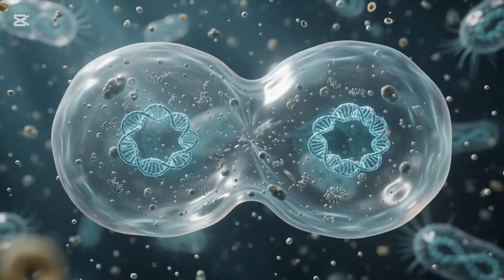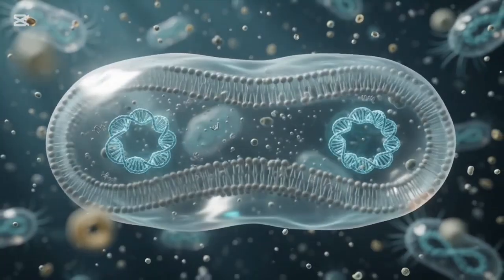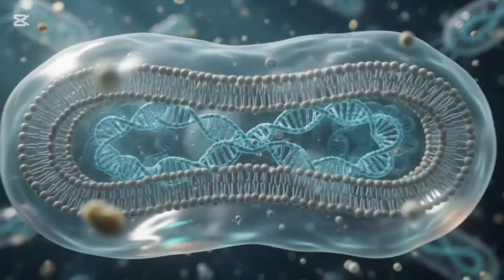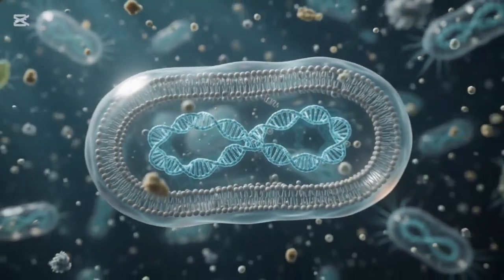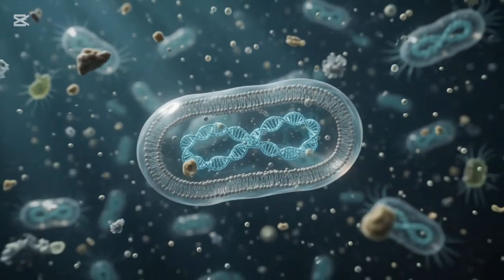This mechanism is known as semi-conservative DNA replication, and it ensures the accurate transmission of genetic information from one bacterial generation to the next.